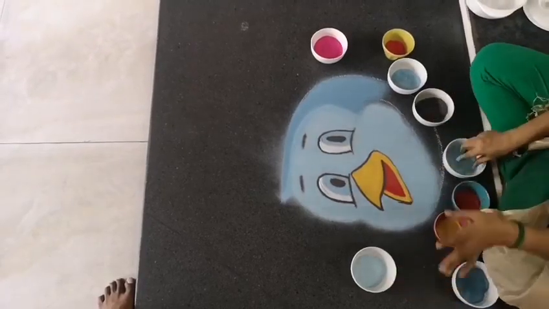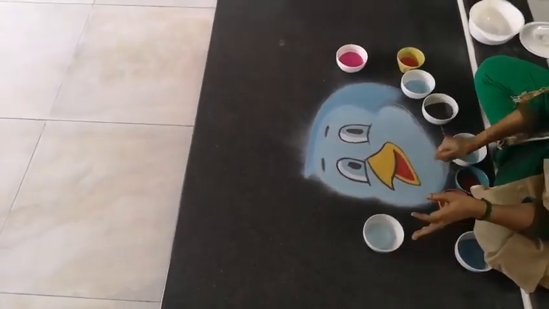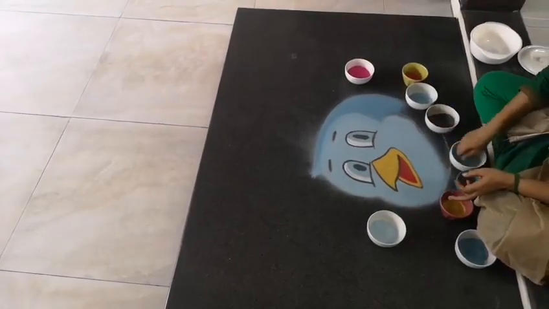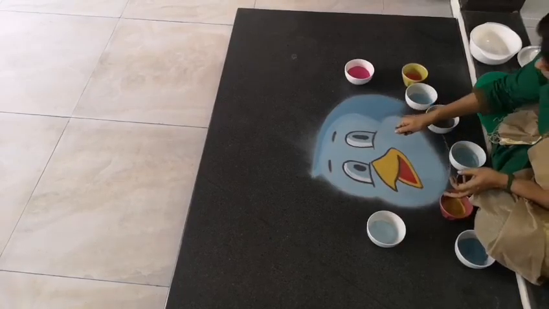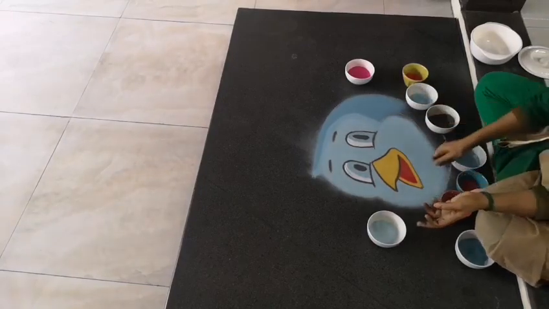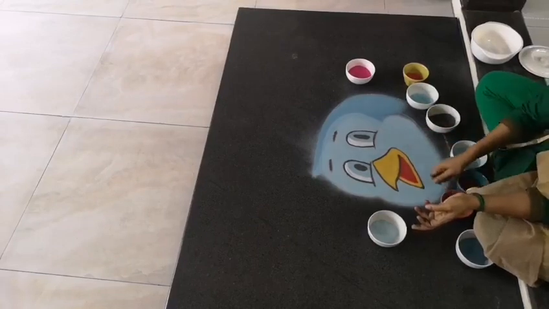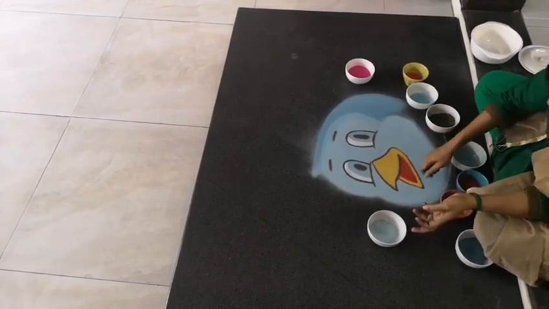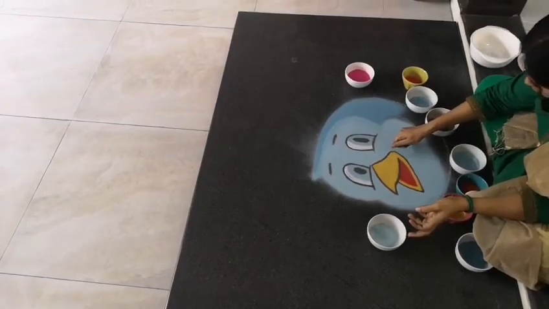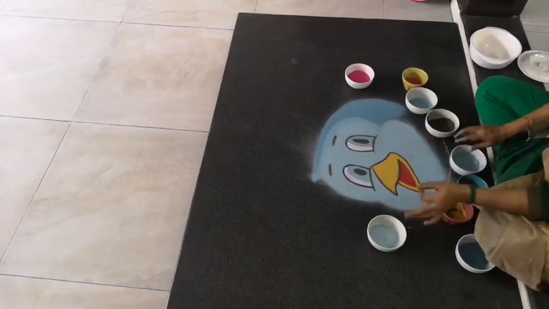Take a little of black. Okay, I have finished the beak.